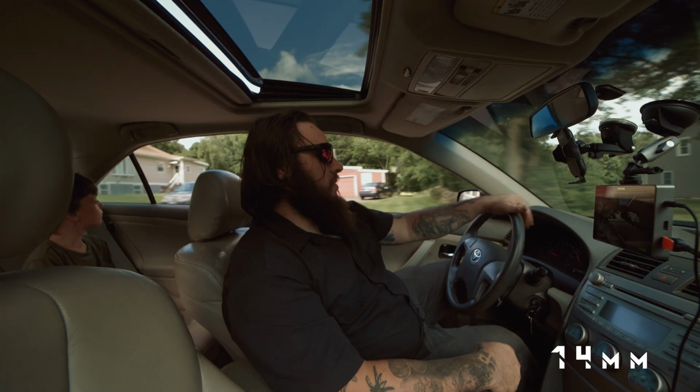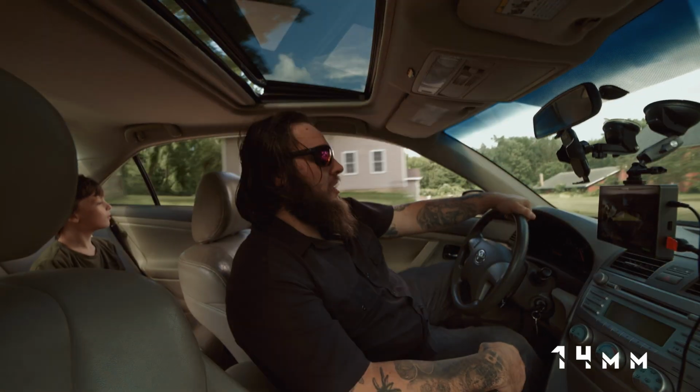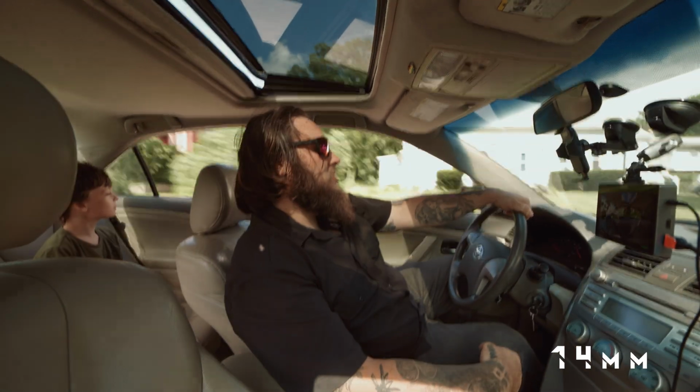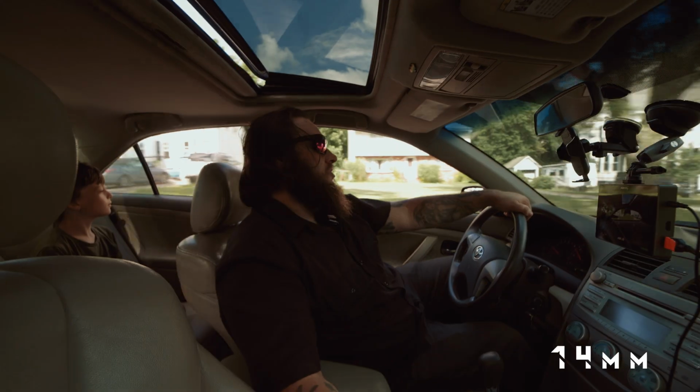So the next lens we're going to go up to is a 24mm, and obviously it's going to be a lot more punched in. I'm going to pull over in just a second, switch the lens, and we'll show you guys what that looks like.